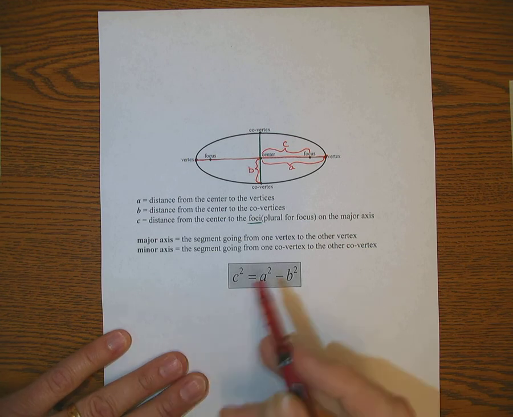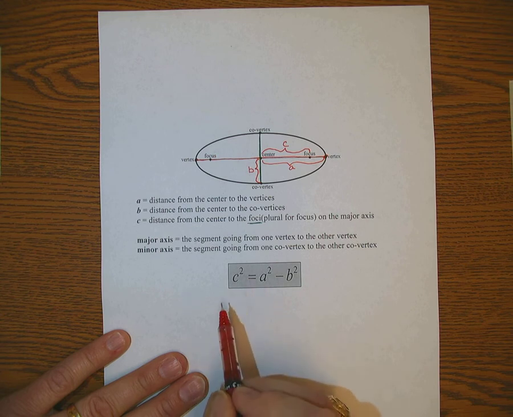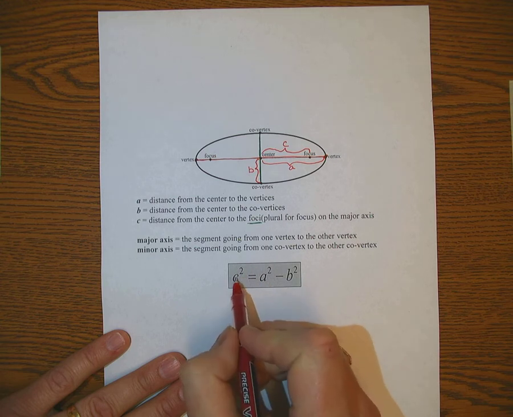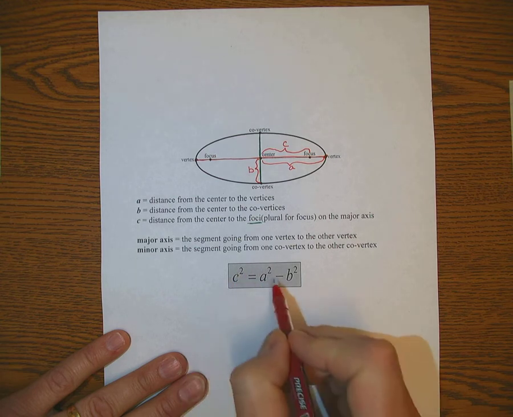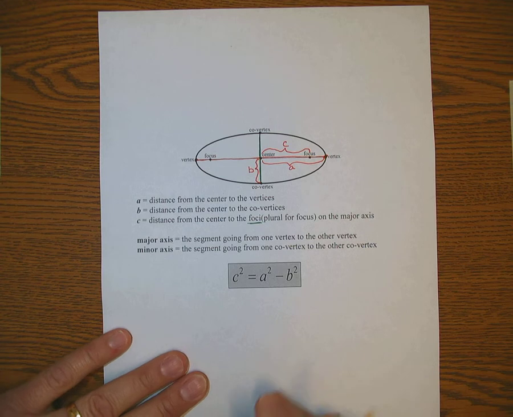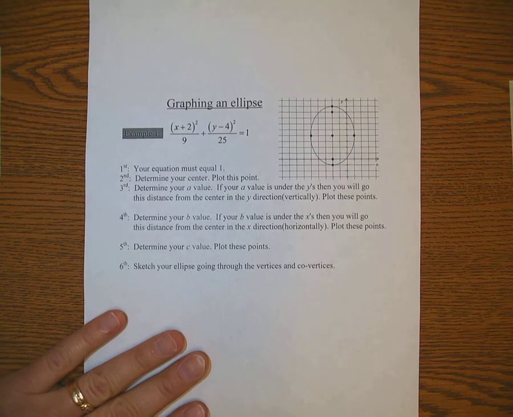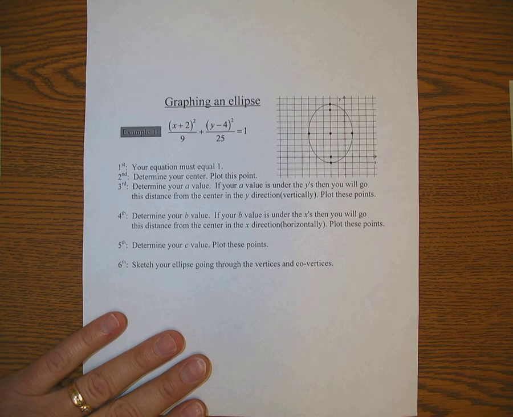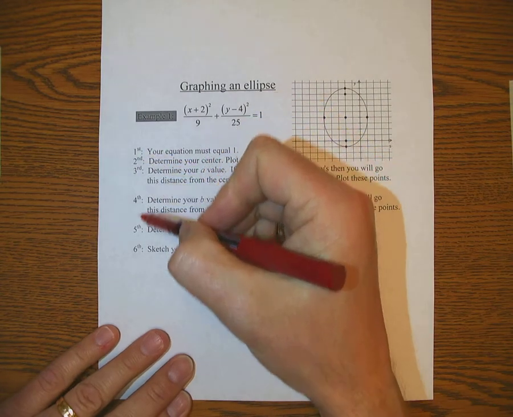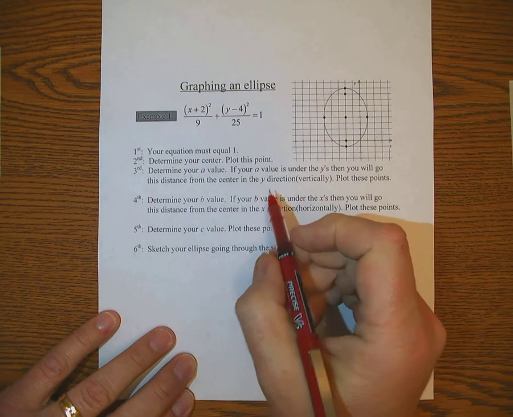Now what if you're only given two of those values and you need to find out what the third value is? Well, that's where this formula will come into play. In their equation, c squared is equal to a squared minus b squared. That's the relationship between those three lengths. All right. So let's come over here and take a look at an equation. Now, this equation has already been put into the format that we need, which is these two right here. And these are just some steps outlined to take a look at how we can graph this thing.